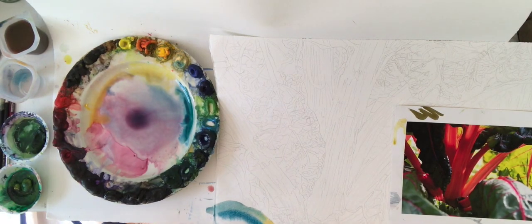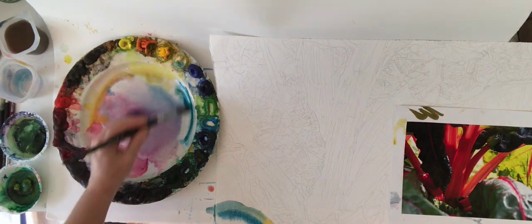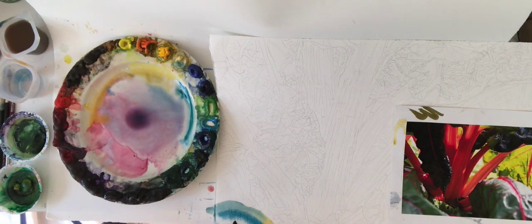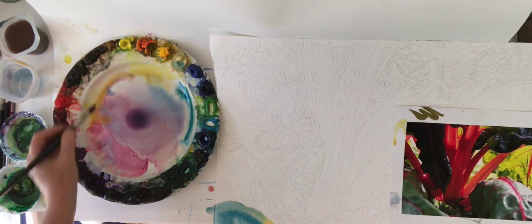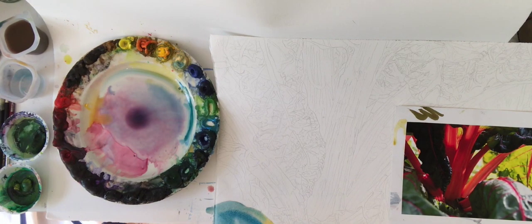And I think I can just bring this turquoise onto most of this. And that would be how I would start that.